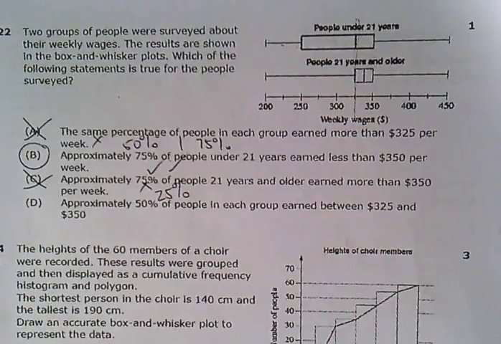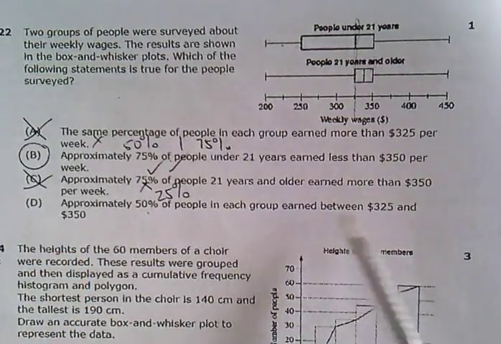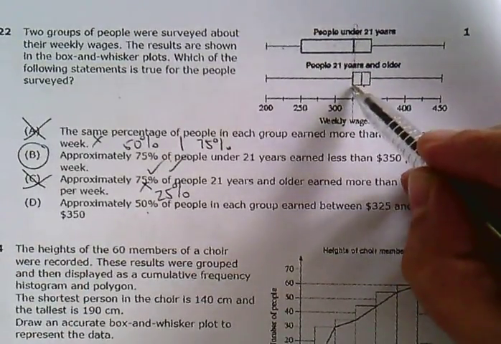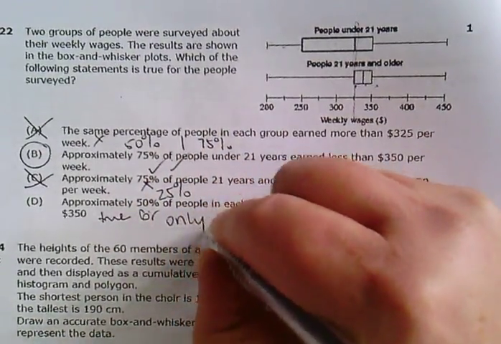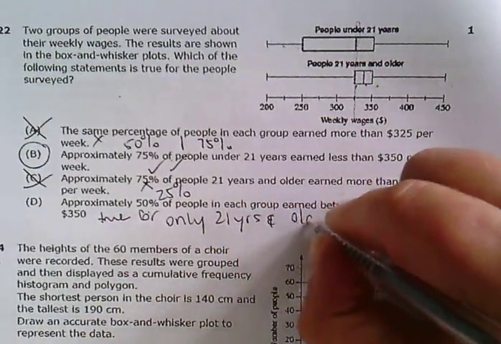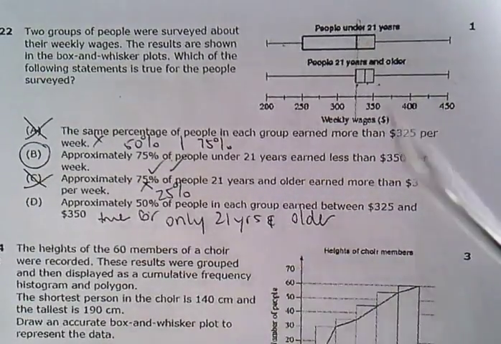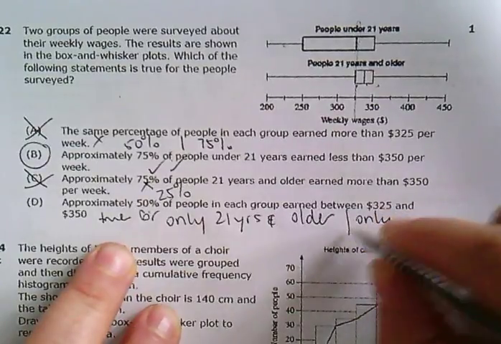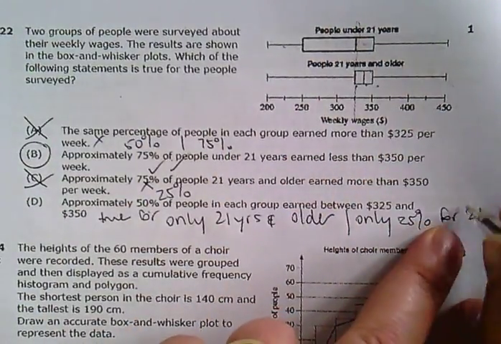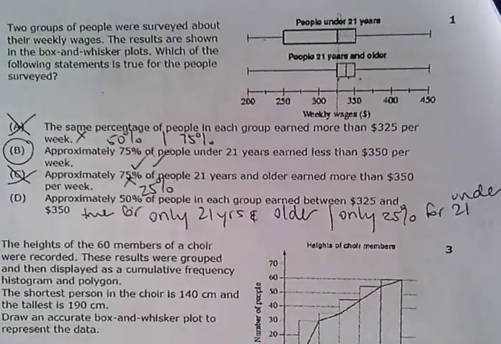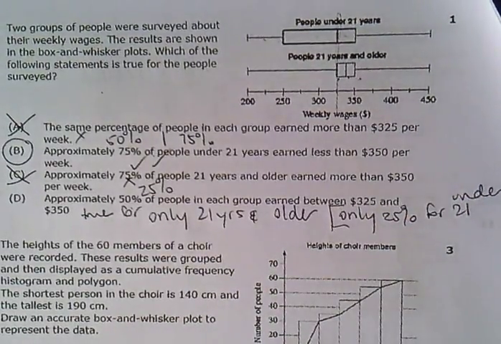And look, we know B's right, but we're just looking at the others to learn something. And 50% of people in each group earn between $325 and $350. That is true for only the 21 years and older. What percentage is it for the under 21s between $325 and $350? It's only 25% for the under 21s. So that's true for the 21 years and older, but the figure is only 25% for the under 21s.